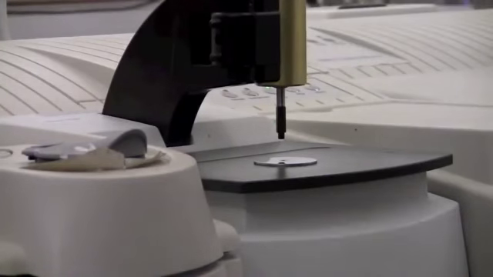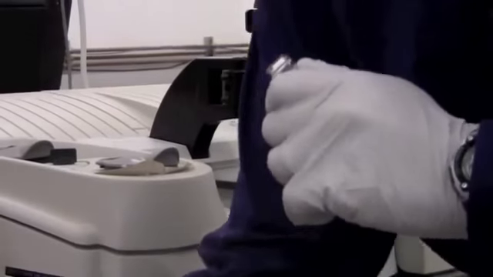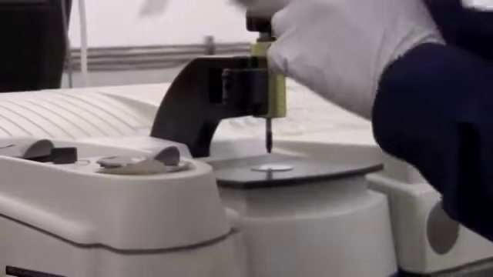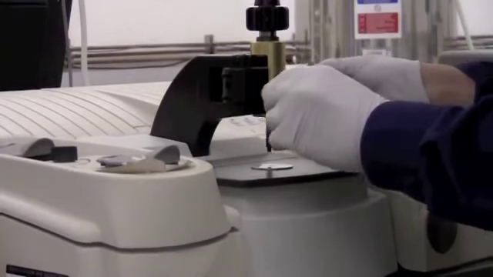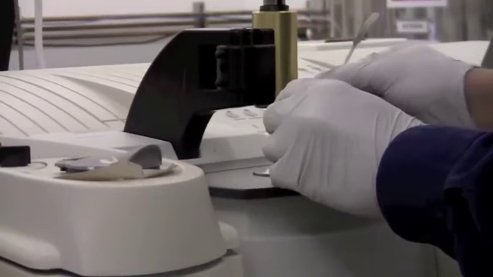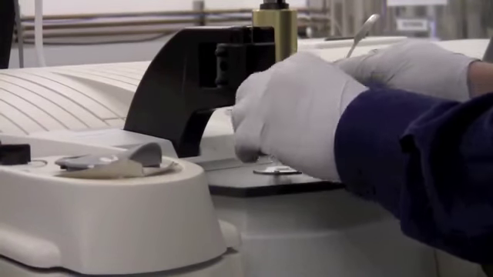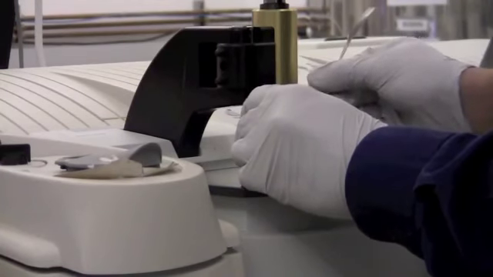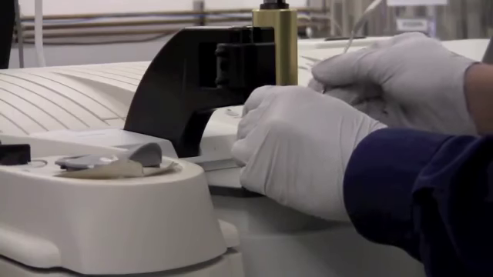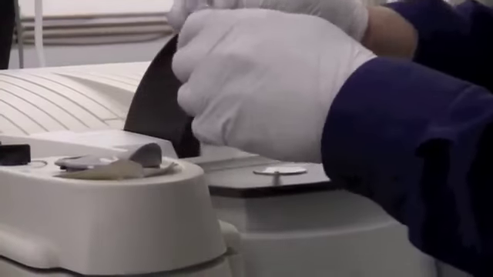So then we can just place a small amount of sample. In this case, we've got some aspirin. And we want to cover the surface of the diamond. I'll just dump some on there. Although you can put more on if you want, you really only need a thin layer covering the surface of the diamond, because only the part that's actually in contact with the surface of the diamond will be detected.